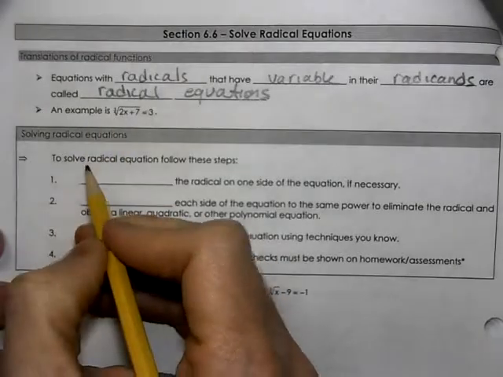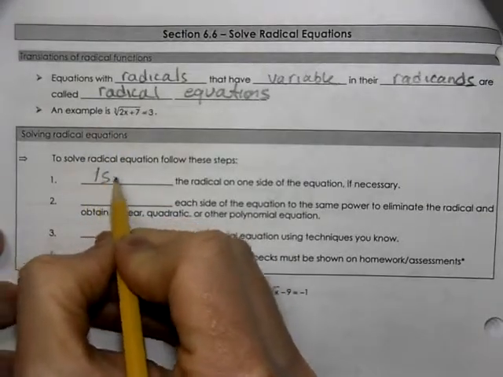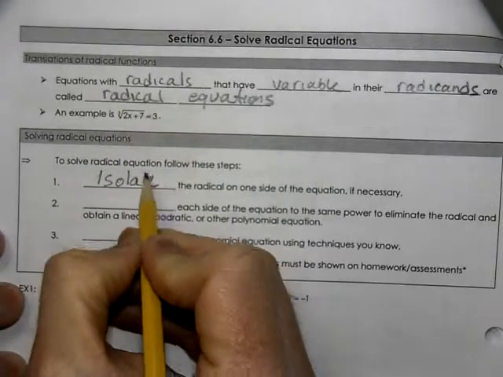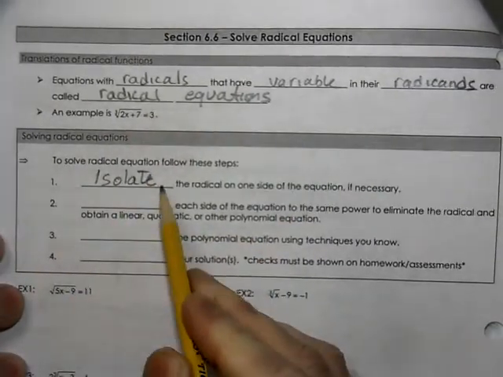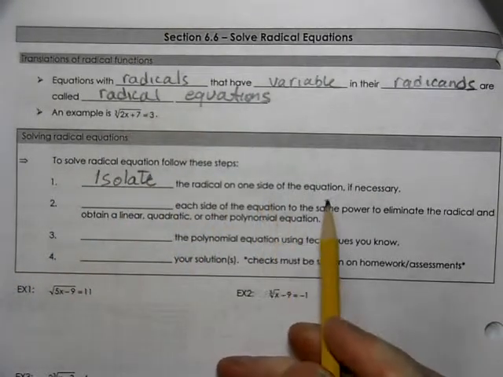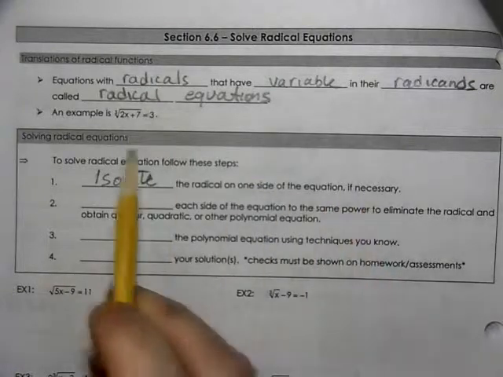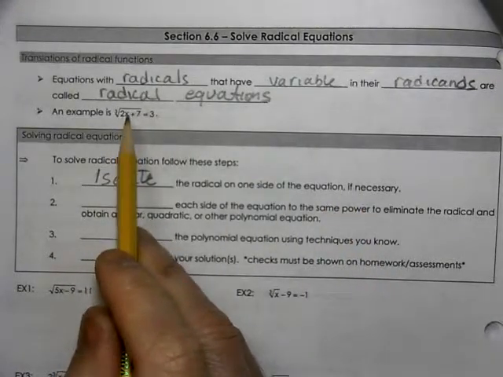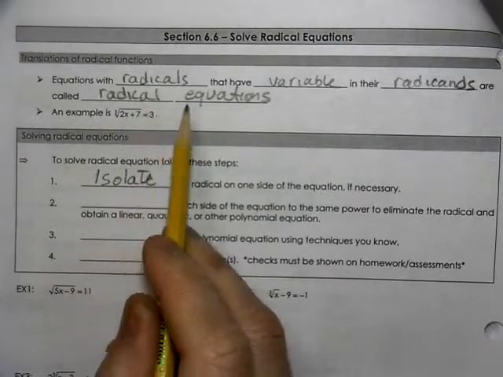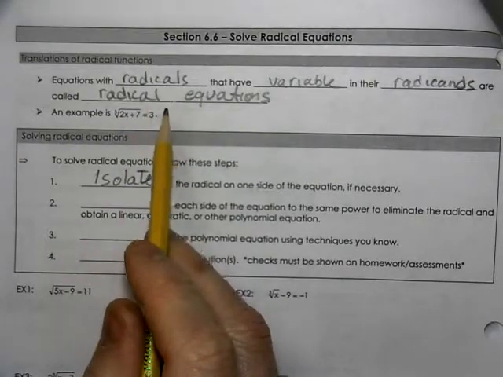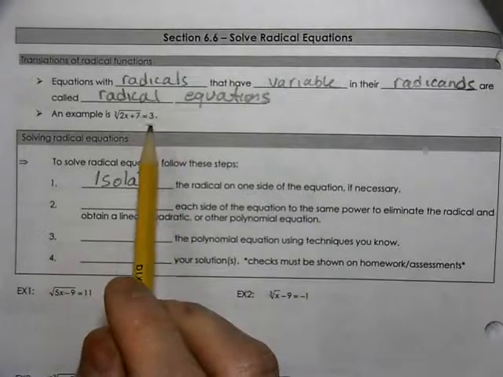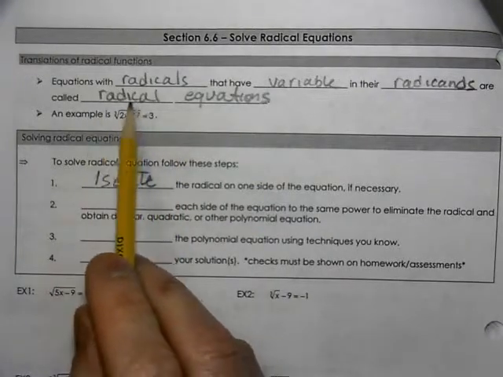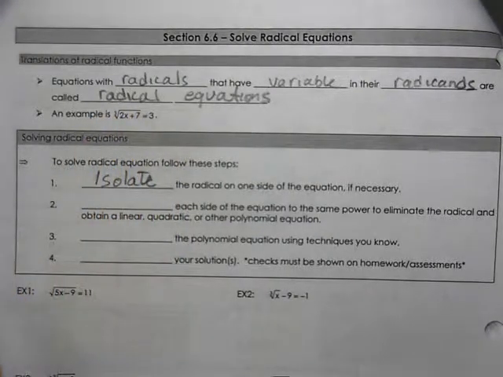To solve, we're going to isolate the radical on one side of the equation. That's if necessary. In a lot of cases, the radical is already by itself on one side. Sometimes you have to subtract or add something, divide something away so that you can get it just to be the only item on one side of the equal sign.